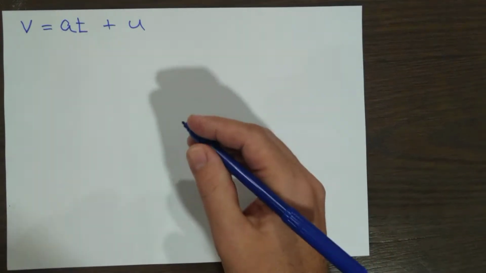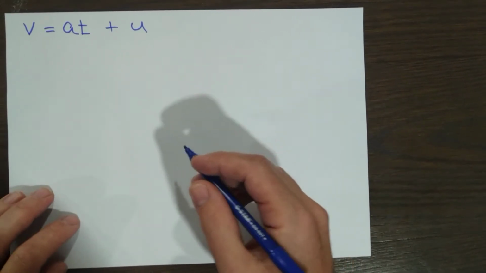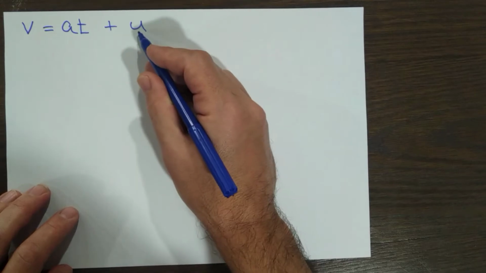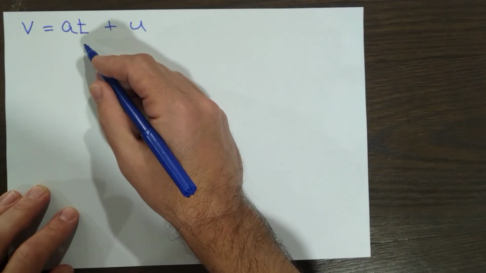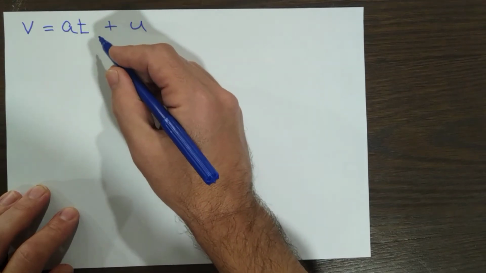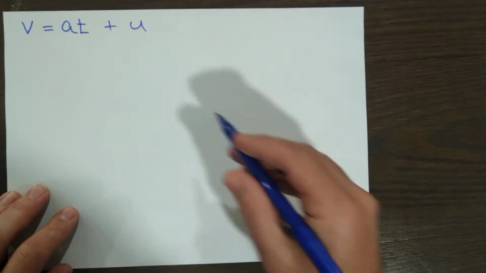This is the velocity formula that we're going to be using, and it makes sense actually. This is the initial velocity, this is the final velocity, this is acceleration times time. So the sum of acceleration times time and the initial velocity gives you the final velocity.